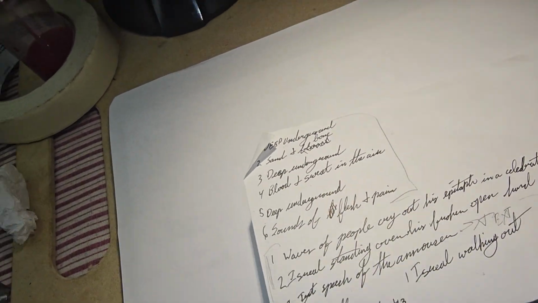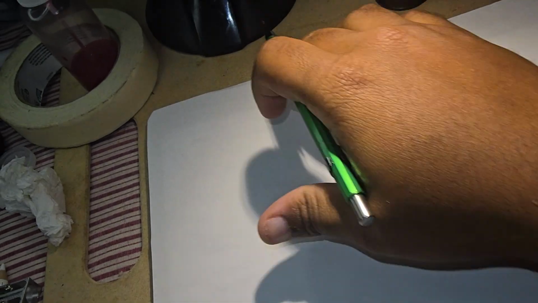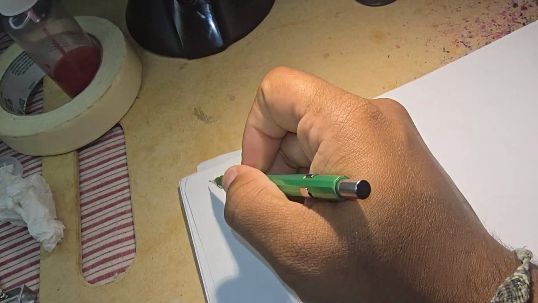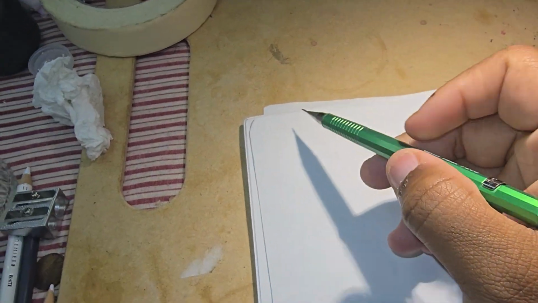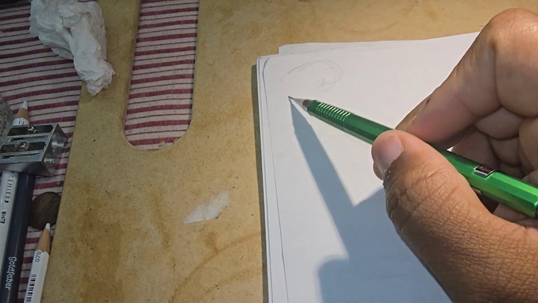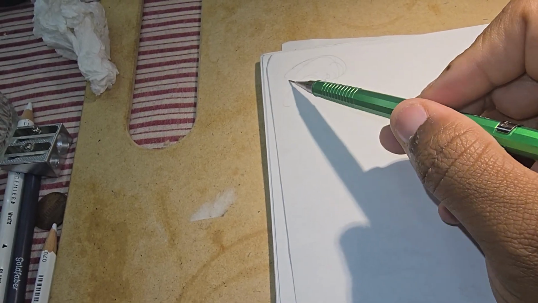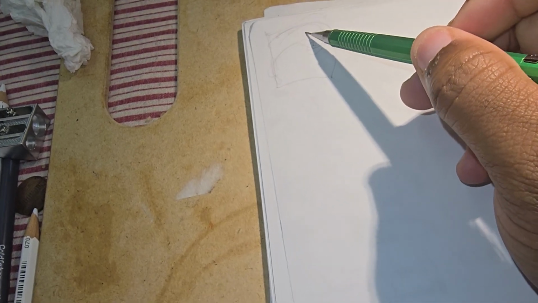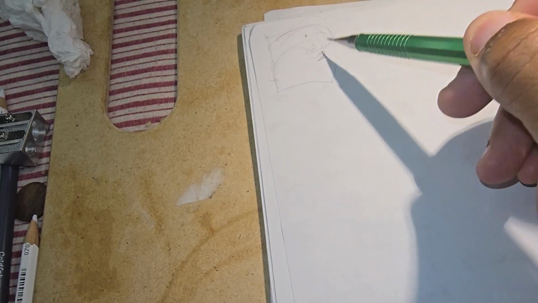Anyway, so we're just doing 2 story beats, and then this is just text. All right. So we're just gonna draw our little page layout in the corner, so you know what we're working with. So we're gonna do this, and this is the first panel, and then this is the second panel right there. If y'all can see that.